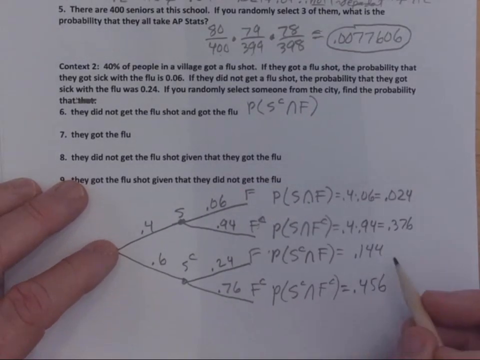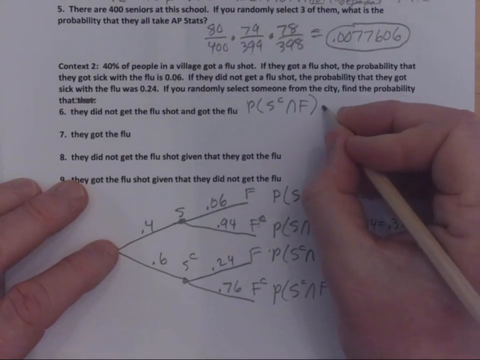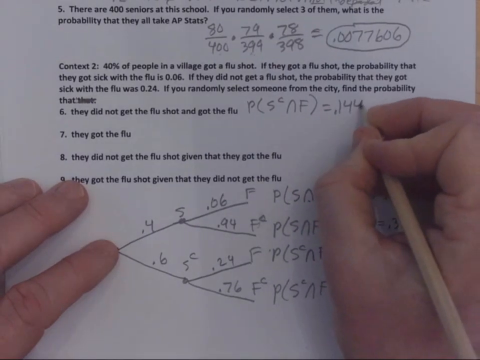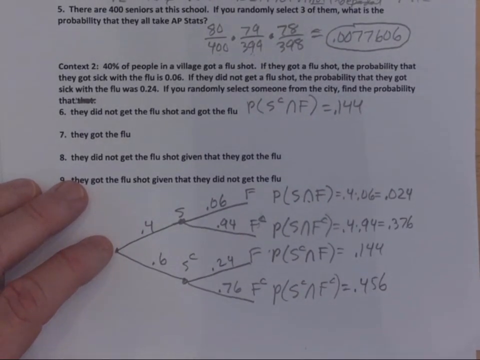Well, that's this scenario. That's this one here. So that would be 0.144. And drawing the tree diagram would be showing your work. You could just say 0.6 times 0.24, and just write that, and that would be showing your work.